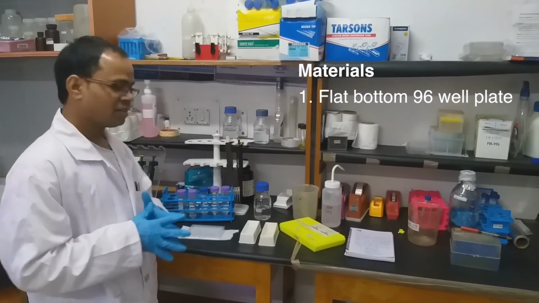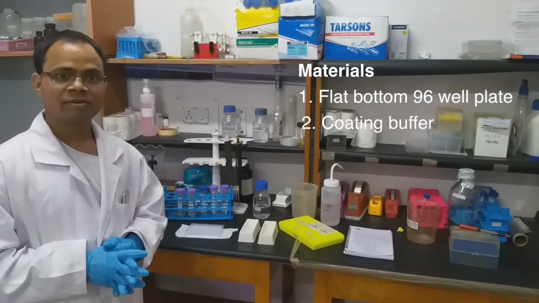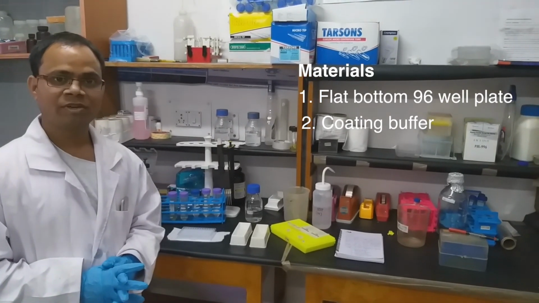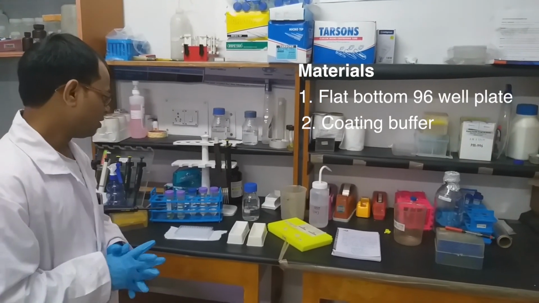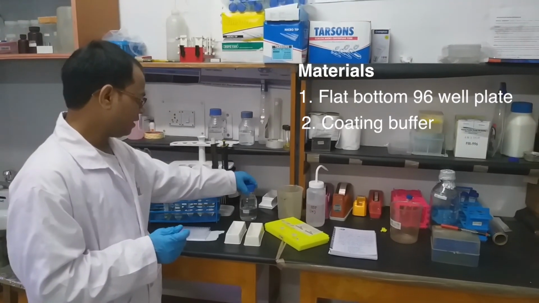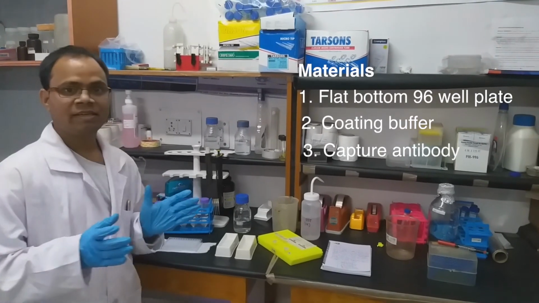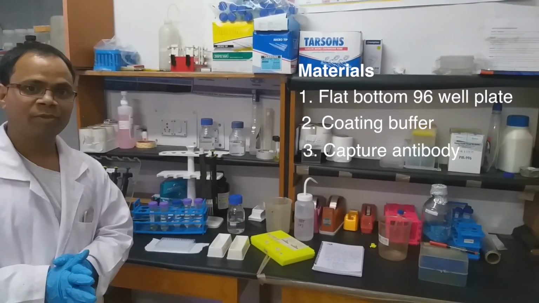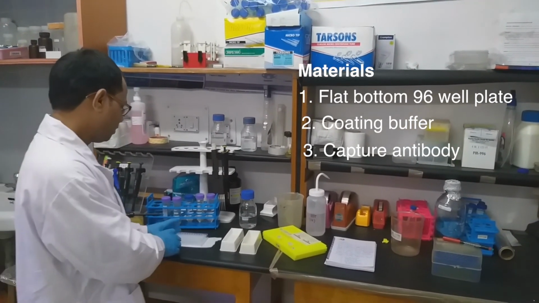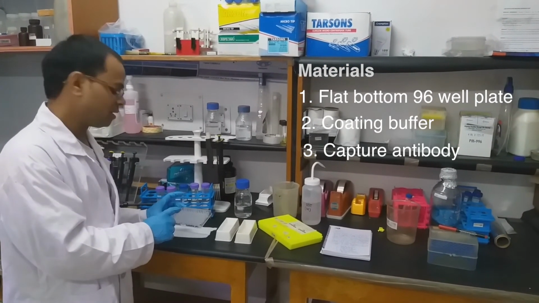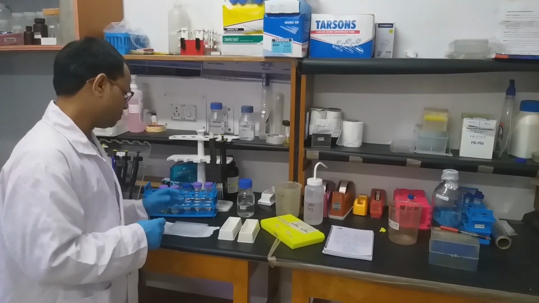Then the other material we need is coating buffer, which is a bicarbonate buffer system with pH 9.6. Once it is ready and you have adjusted the pH, we dilute the capture antibody in the coating buffer, then dispense 100 microliters into each of these wells.